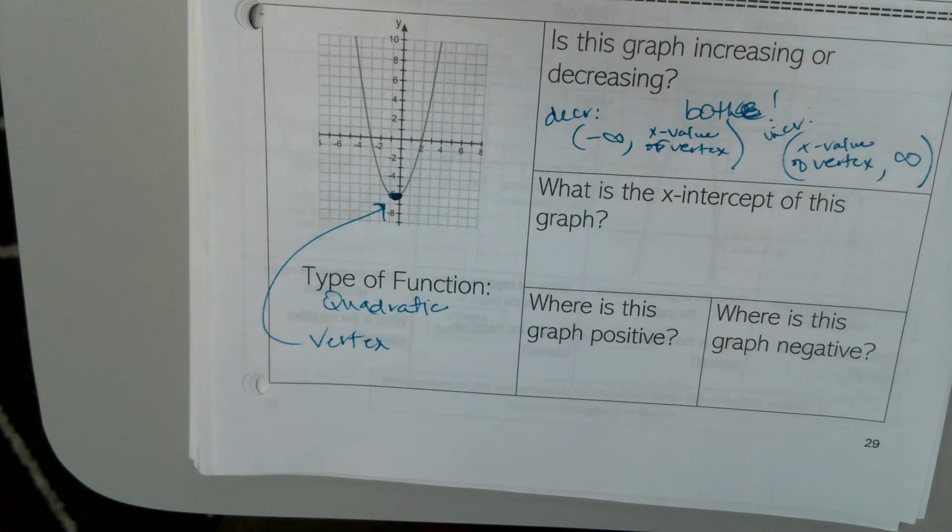It's a decimal. I'm going to say that's probably negative 0.5. But I don't know that for sure, so I'm going to leave that alone for right now. Okay?